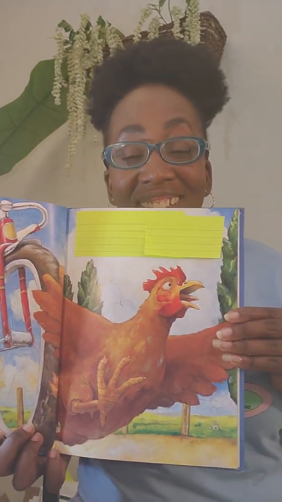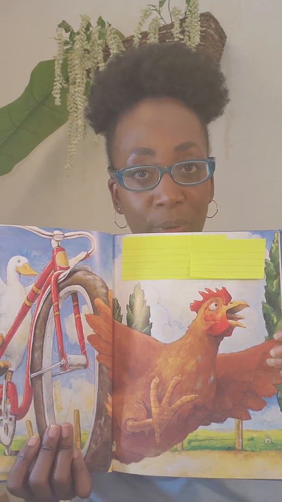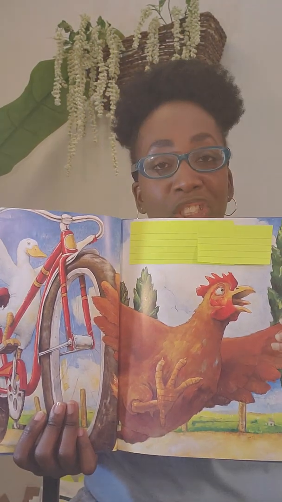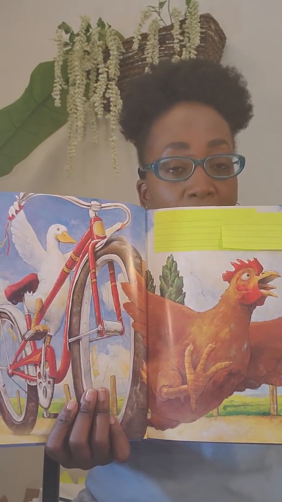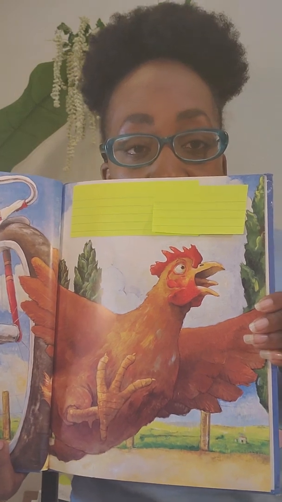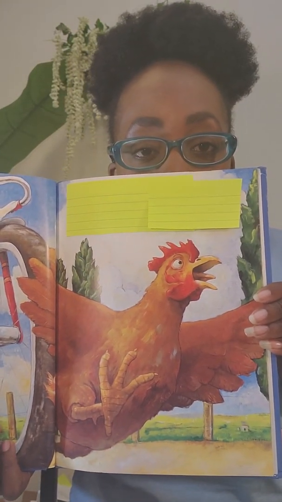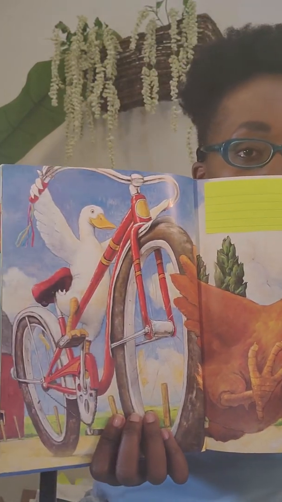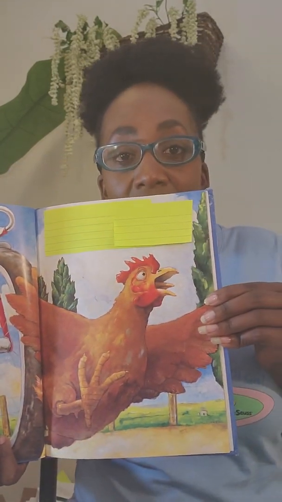Did you say chicken? If so, you can confirm your prediction and say, I said chicken and he's riding past the chicken. If not, just change it and say, well, after the horse, the duck is riding past the chicken. Now predict, what is that chicken saying to the duck? Look at the picture. Look at the chicken's face. Look at the chicken's action, what he's doing. Look at where the bike is. What is that chicken thinking?